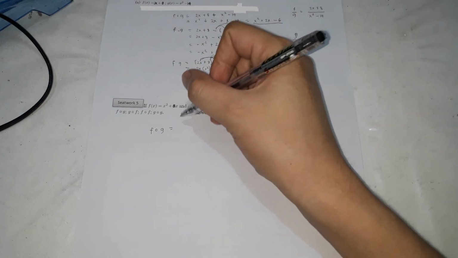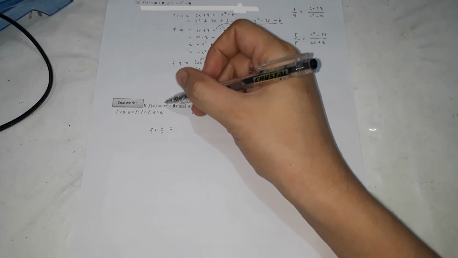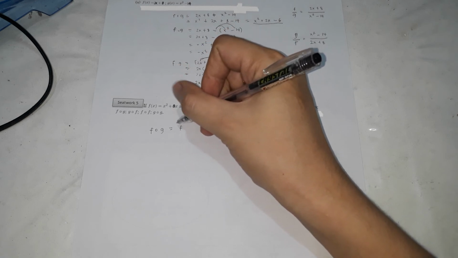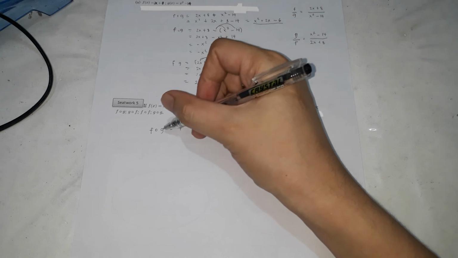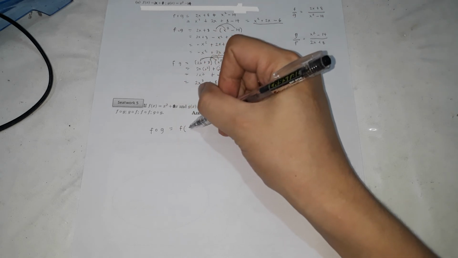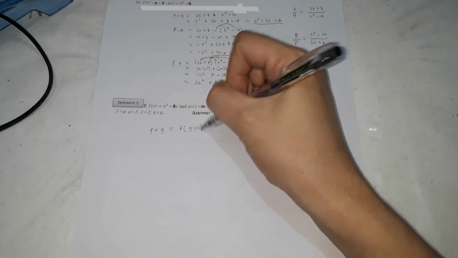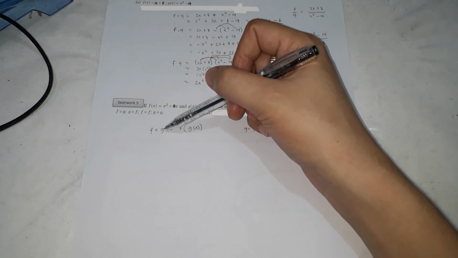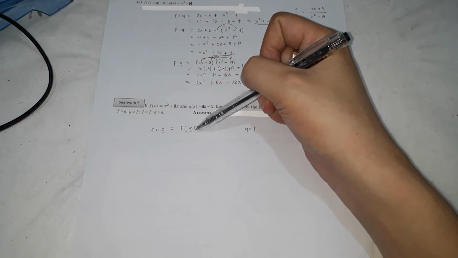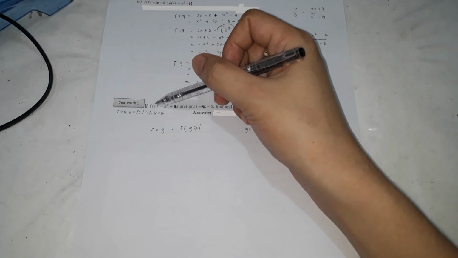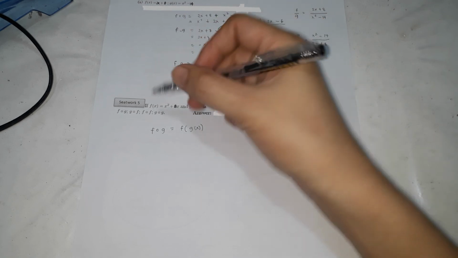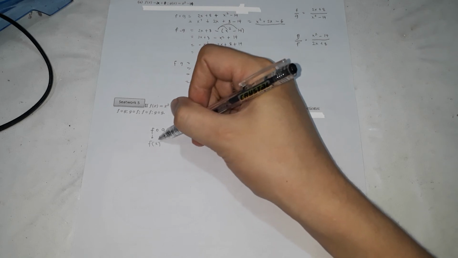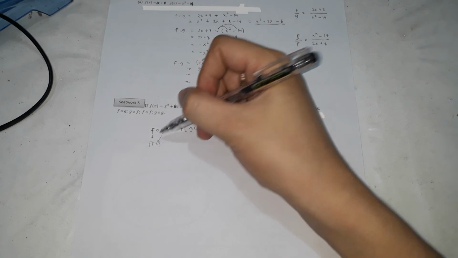What we're going to do is write down f of x first. What happens is f of x becomes f of g of x. So the composition of f of g is f of g of x. This one is f of x, so what happens is that you replace x with g of x.